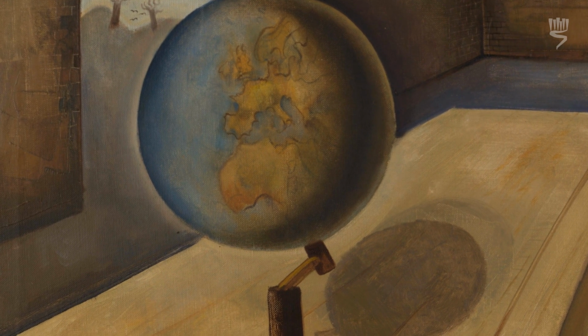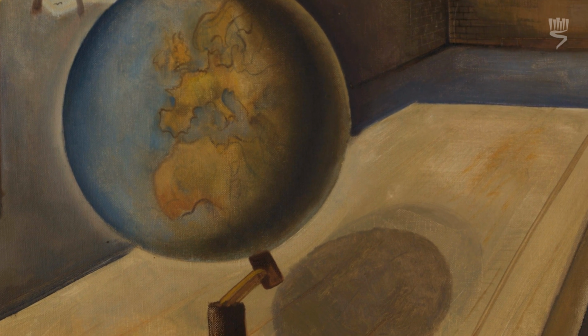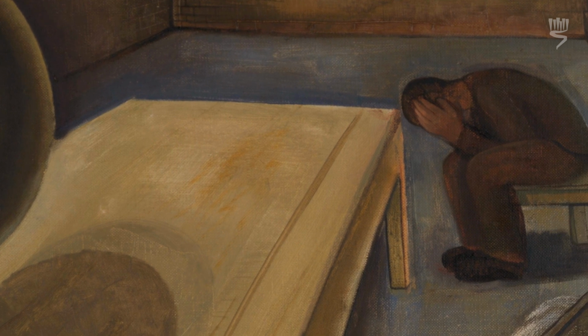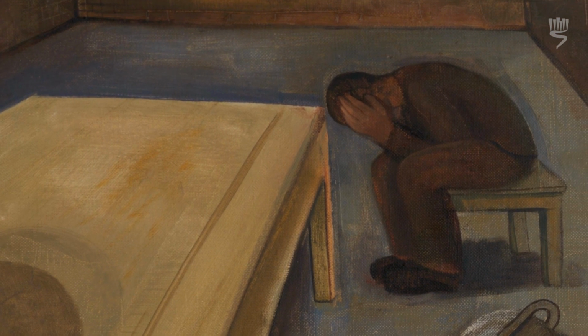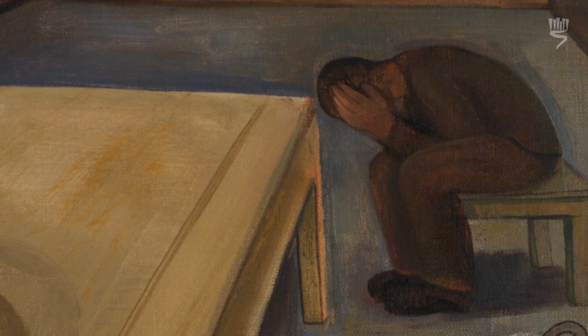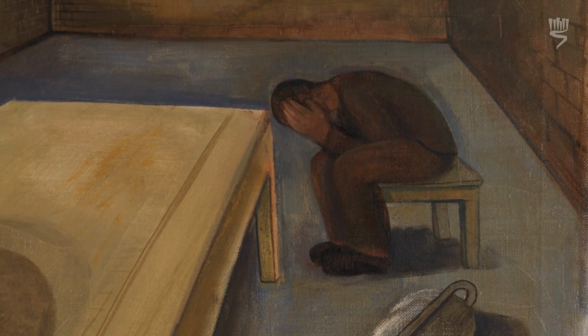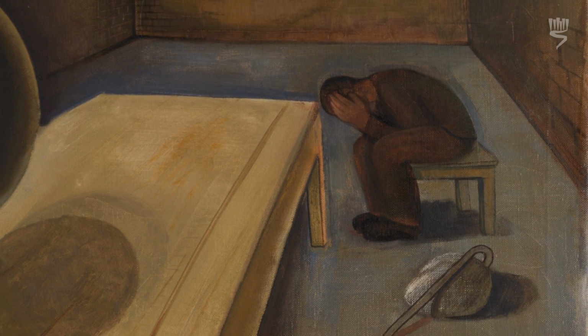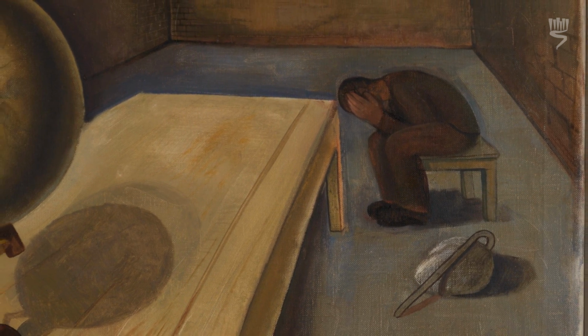The globe is sitting on a table that's shown in a very sharp, strange perspective, and the viewer's eye is taken to the very corner of this dark, morgue-like room to a figure bent over in despair. Who's the figure? Is it supposed to represent Felix Nussbaum himself, a man who no longer has a country? Does the figure represent the wandering Jew? At his feet is a stick and a bundle. Jews no longer have a place in Europe. Jews no longer have a place on the planet.